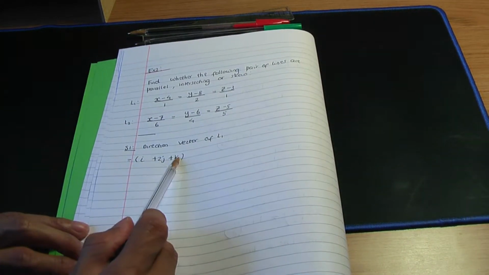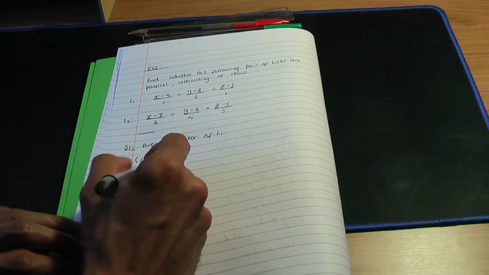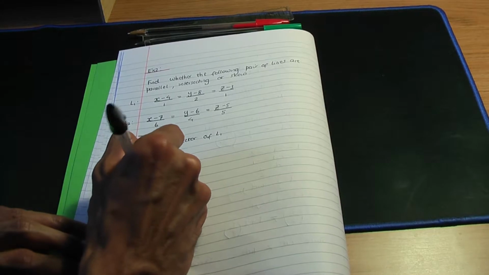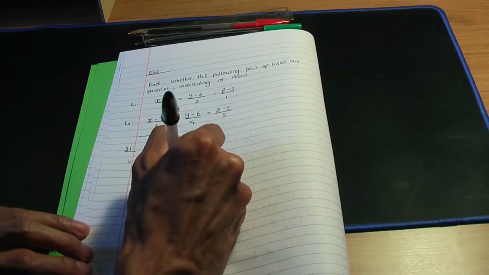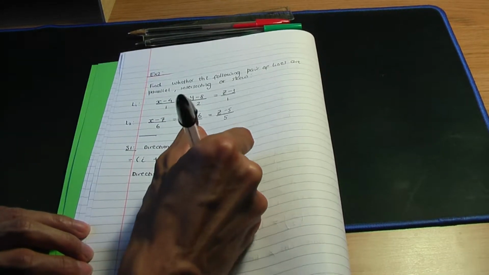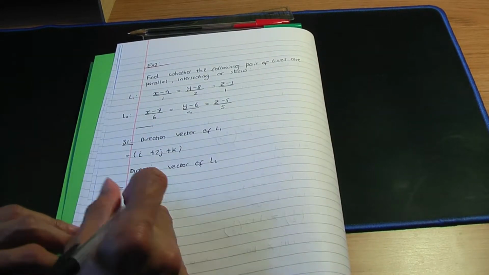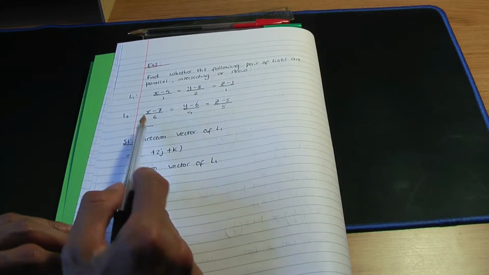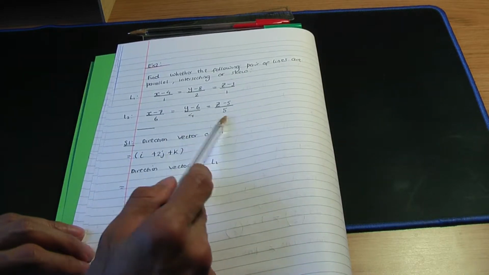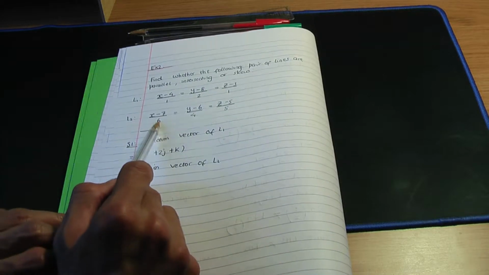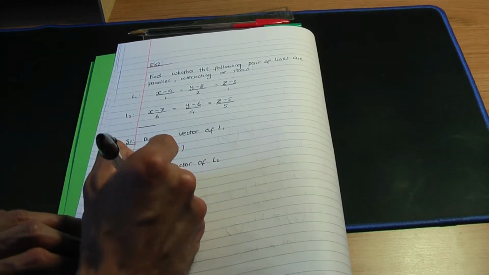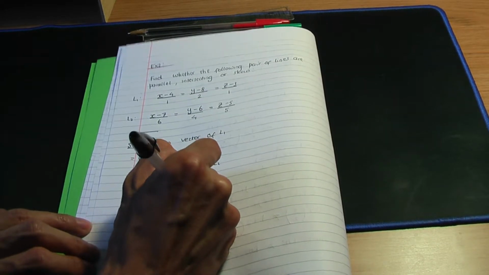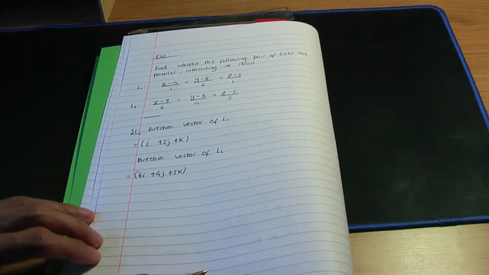Okay, so I wrote that in vector form. Let me do the same with L2. So the direction vector of L2. Once again, the terms in the denominator are the components of the direction vector when looking at the Cartesian equation. So 6, 4 and 5 would be 6i plus 4j plus 5k. So that's the direction vector of L2.